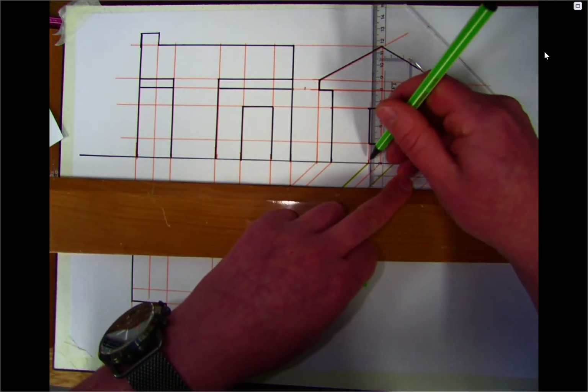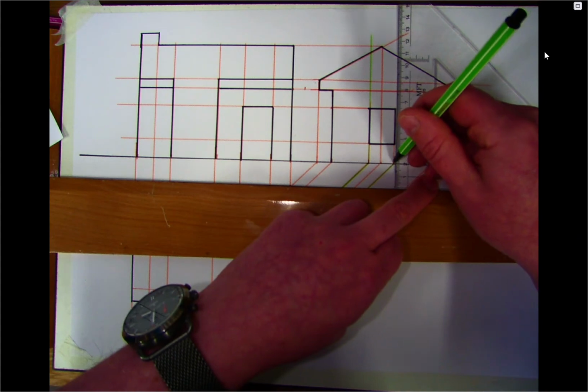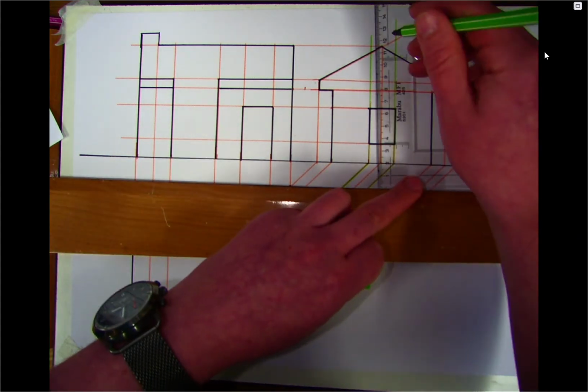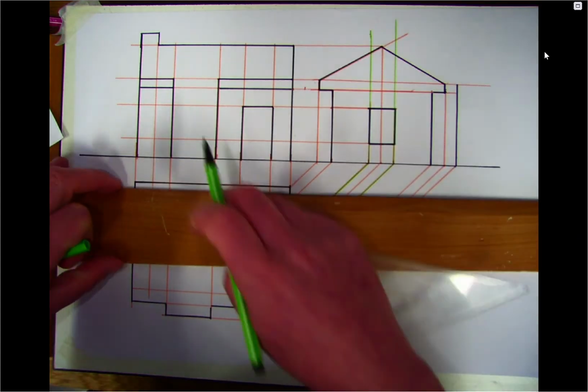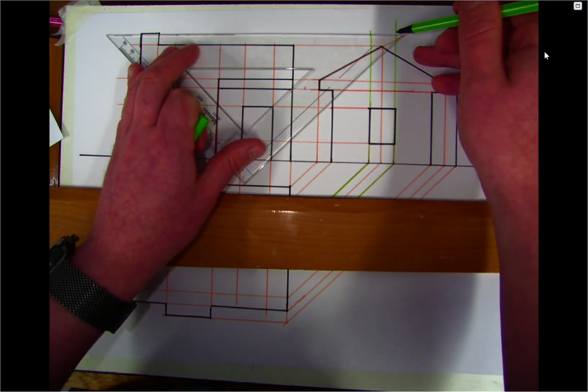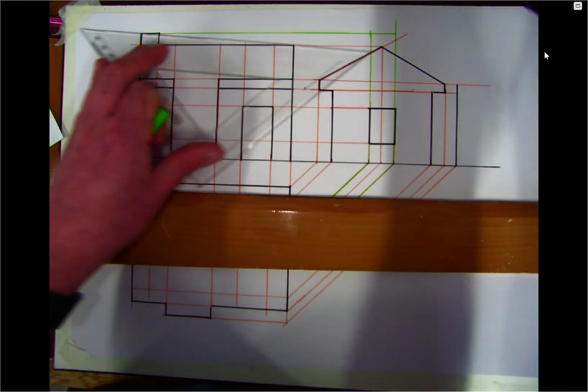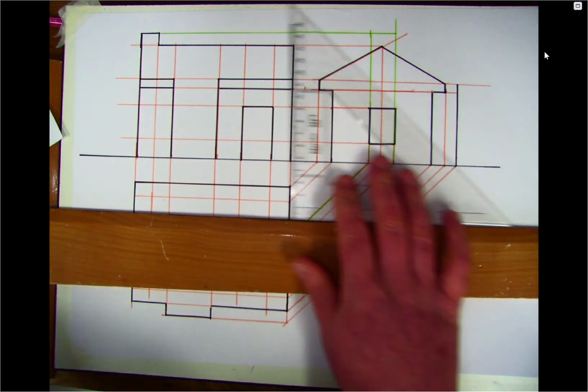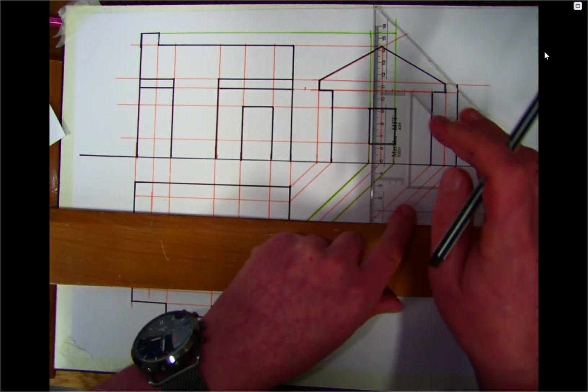So if I bring these up, and bring this across to meet it. Okay, there basically is my chimney when I look in from this side.